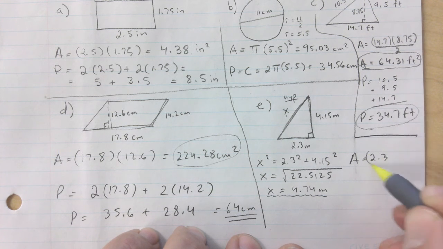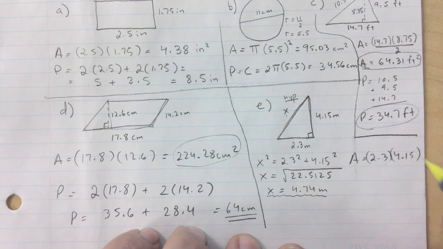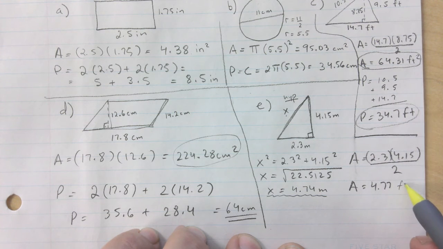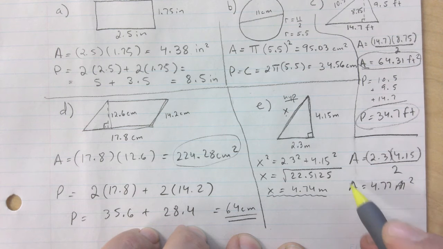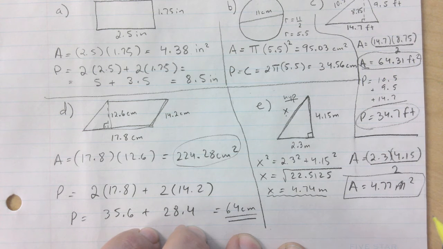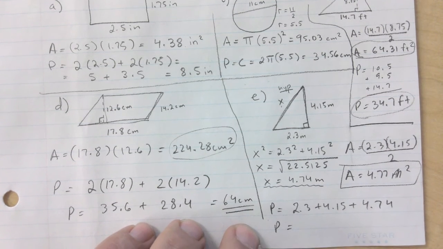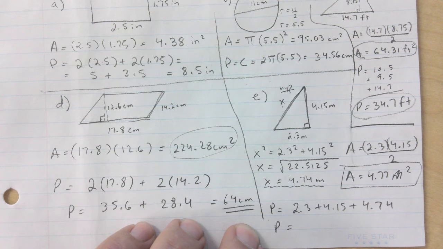Area is just 2.3 times 4.15 divided by 2. 4.77 square meters. Okay, perimeter, it's 2.3 plus 4.15 plus 4.74, which I just found. That's 11.19, and that's just meters.